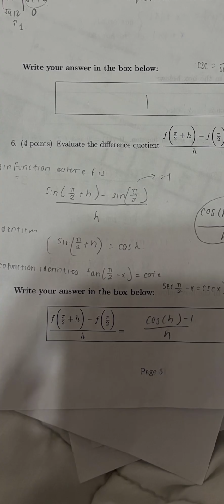This leaves us with sine of pi over 2 plus h, minus sine of pi over 2, all over h. We use identities to figure out that sine of pi over 2 plus h is equivalent to cosine h. Our final answer is going to be cosine h minus 1 over h.